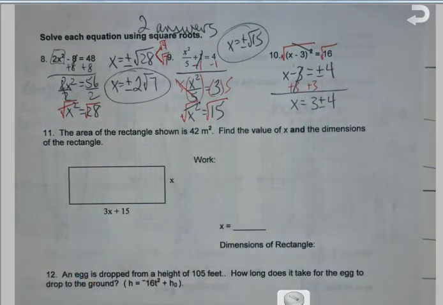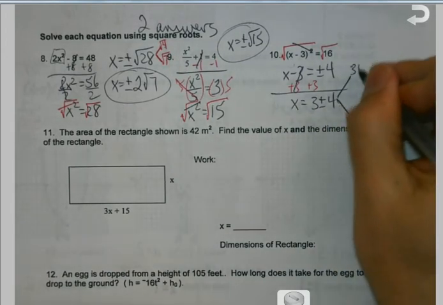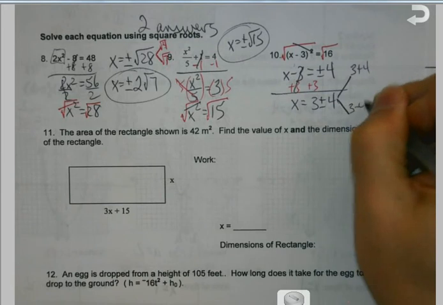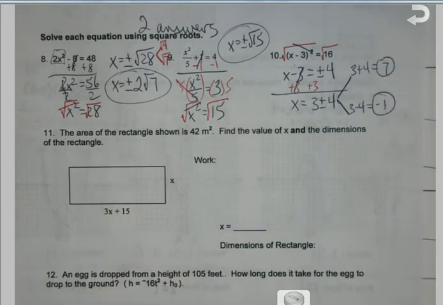Notice no radicals right now. No radicals means I have free reign to actually get the 2 answers, and that's exactly what I'm going to do. I'm going to do 3 plus 4. I'm going to do 3 minus 4. I'm going to get 7. I'm going to get negative 1, and I got me 2 answers. This all should be looking familiar because these are different things we've done with the homework and with the notes over the past week or so.